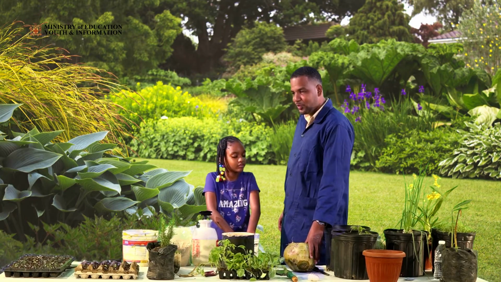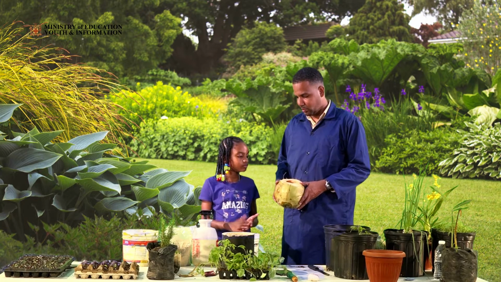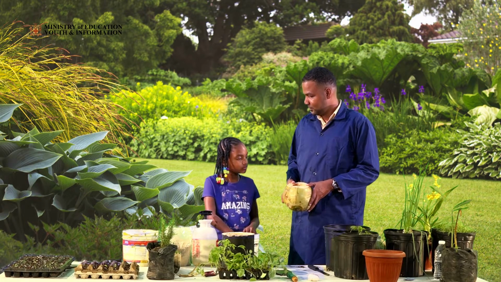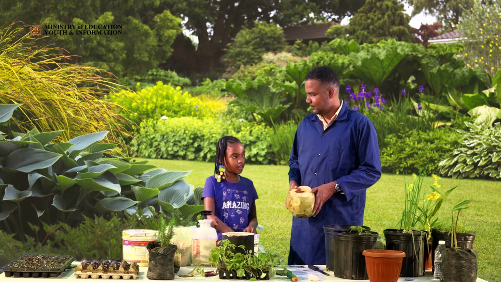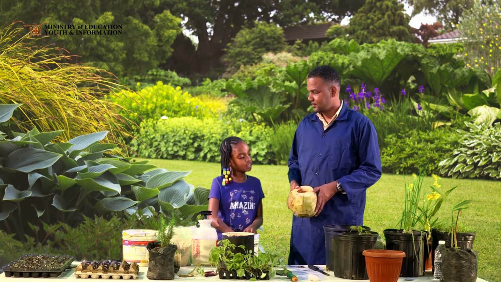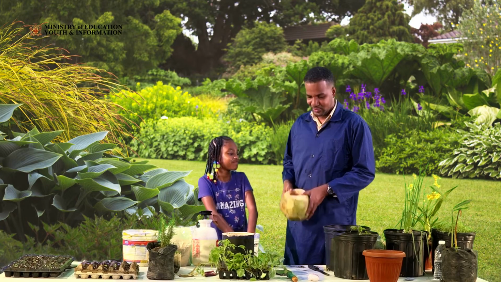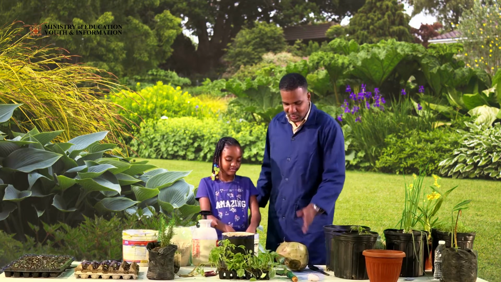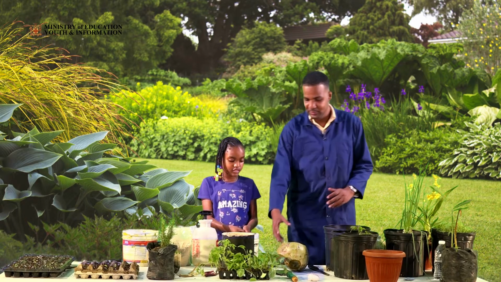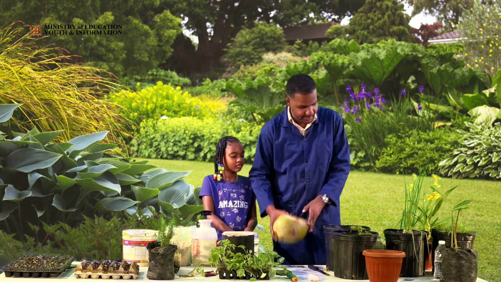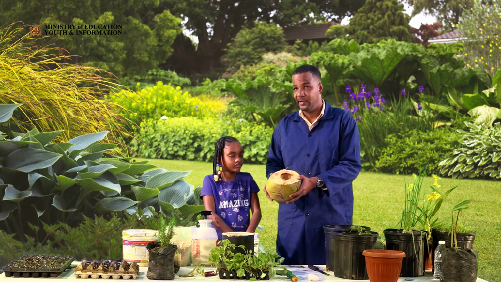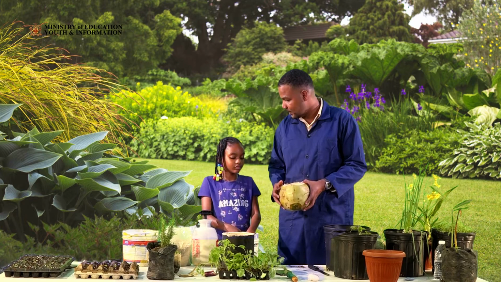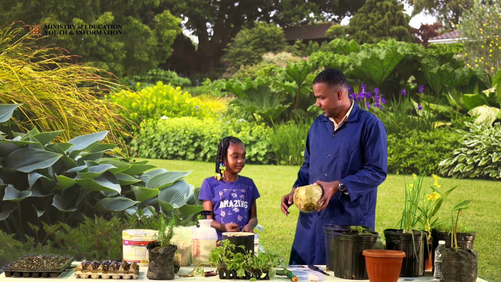So Yanara, do you think we can use an empty coconut shell to plant a crop? Maybe. I can't believe it till I see it. All right, so you want us to try? Yes. Let us experiment. So the first thing we're going to do, if you notice, it is empty. We have no water in there, so we are going to fill it with soil.